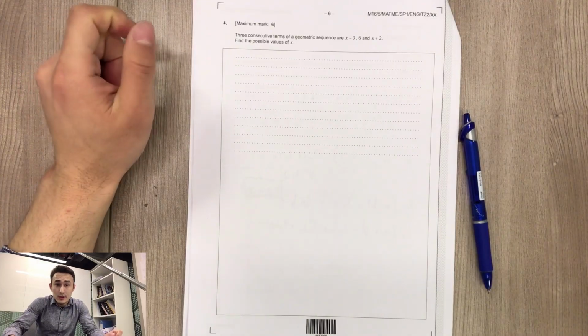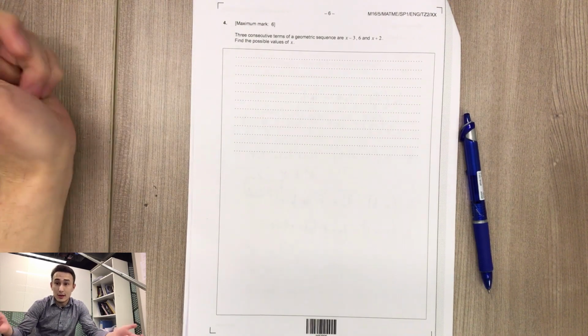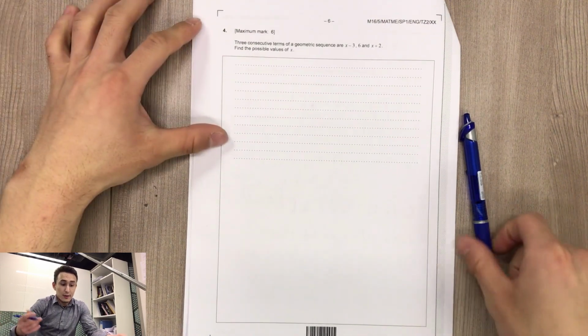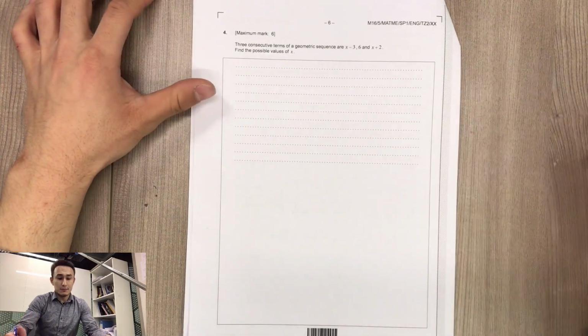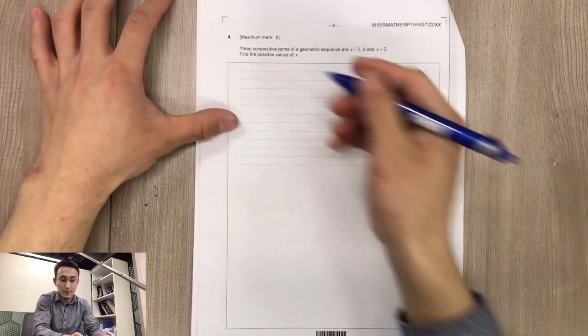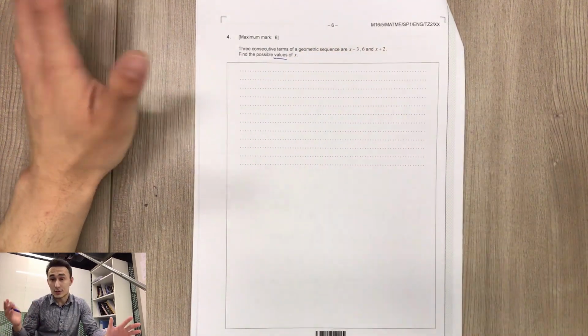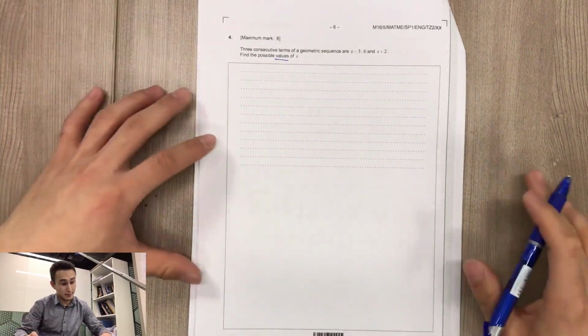Alright, let's continue with question number 4. Feel free to stop this video, read the question, and then only watch the solution. So, 3 consecutive terms of a geometric sequence are x minus 3, 6, and x plus 2. Find the possible values of x. So, values. There might be 2 or more solutions. So, keyword is values. Multiple solutions, maybe.